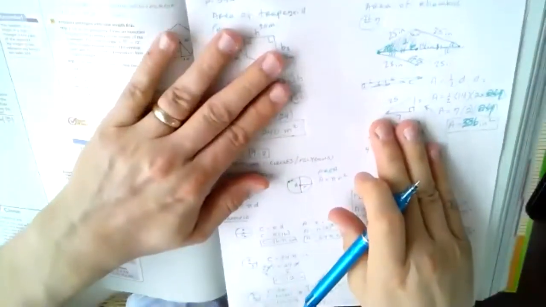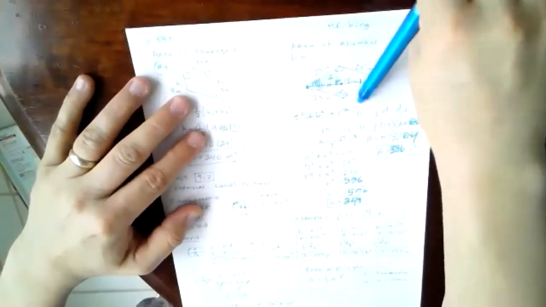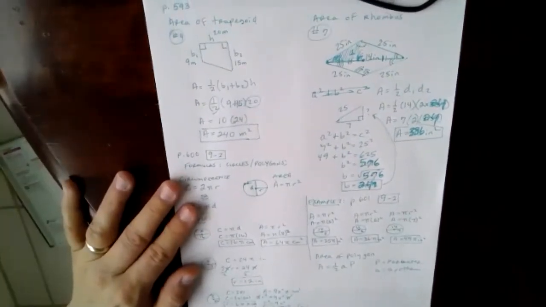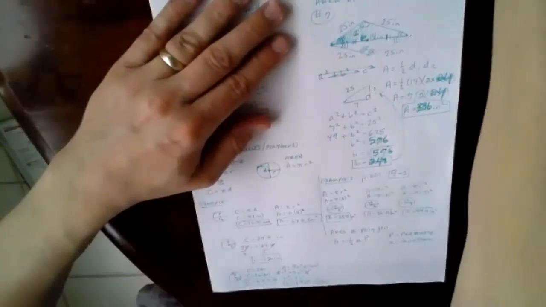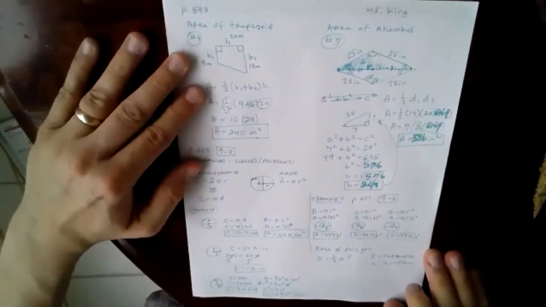No. All right, let's see if this will help. If I can put it like this. Adjust this.